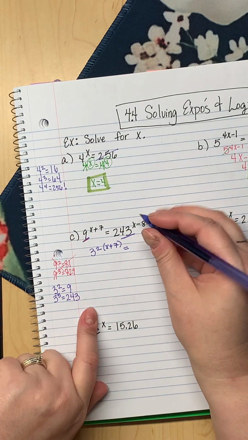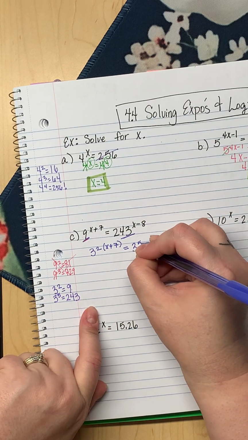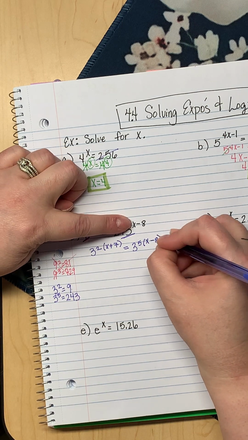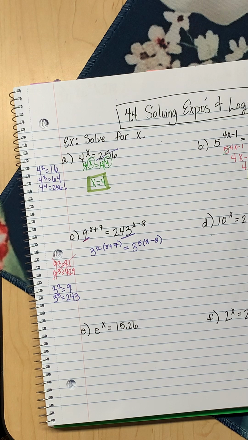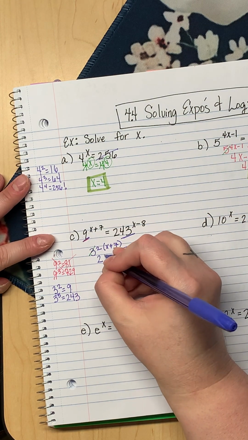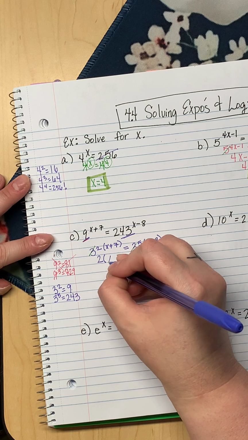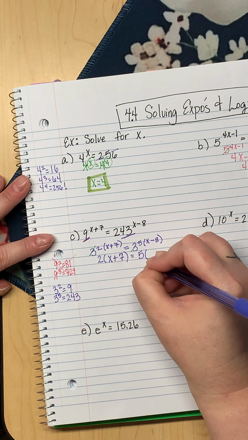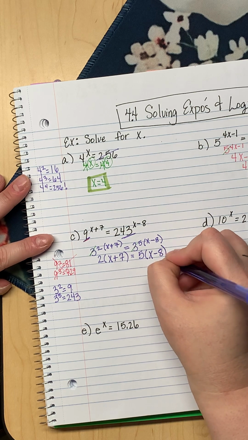Then this 243 is 3 to the 5th, then parentheses, the exponent that was already there, x minus 8. Then cancel the same bases and bring down your exponents. So we have 2 parentheses x plus 7 equals 5 parentheses x minus 8.